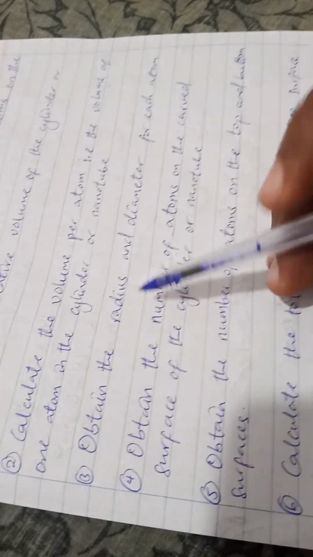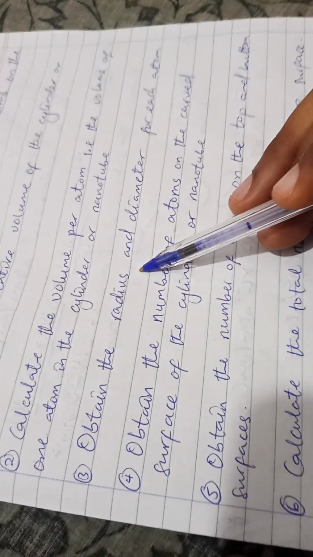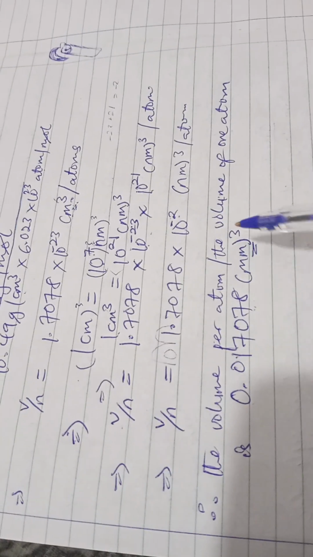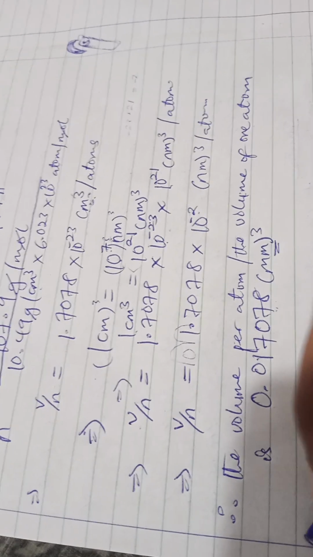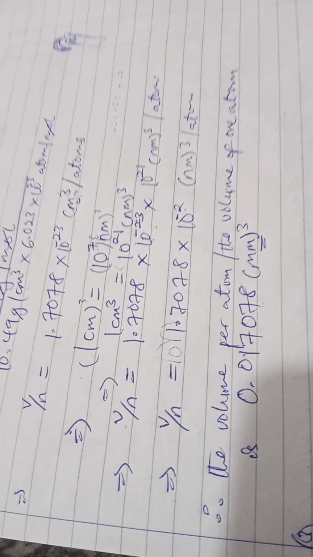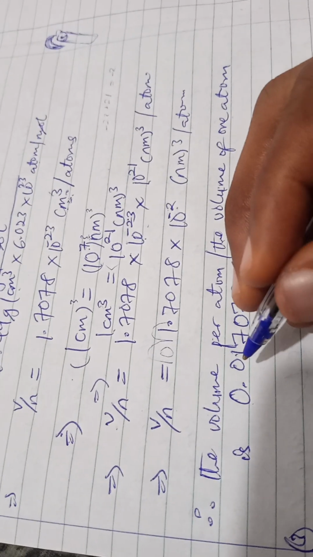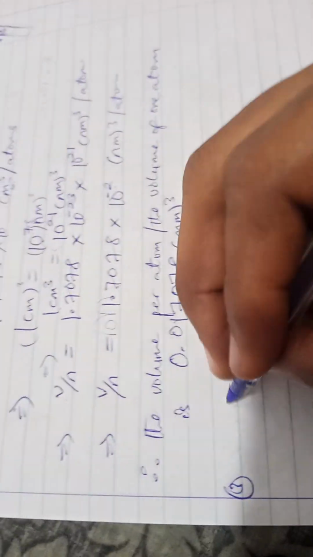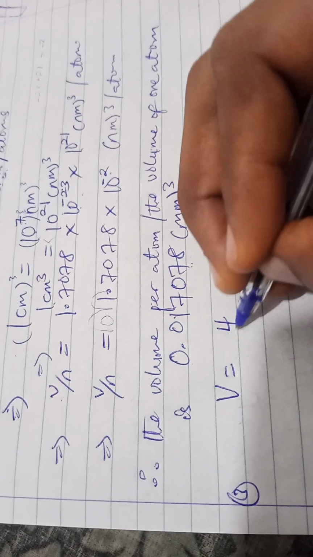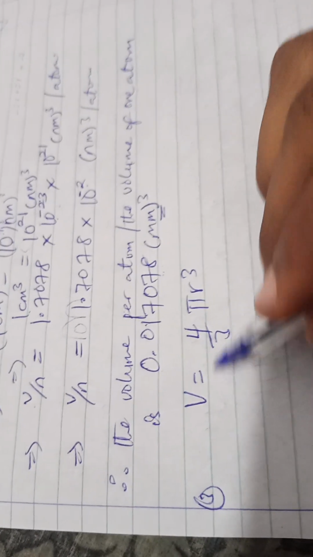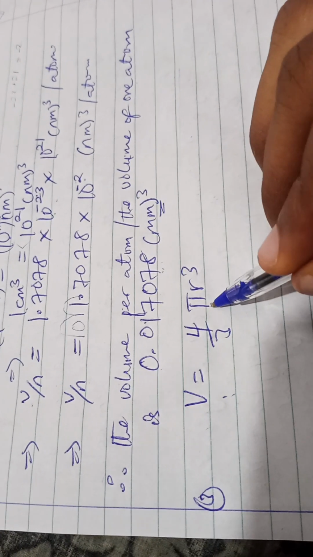Alright, so the third thing we have to do is obtain the radius and the diameter for each atom. We found the volume per atom. So we are saying that we know atoms are spherical, and the volume of a sphere is 4/3 pi r cube. So this is simply the volume of a sphere.